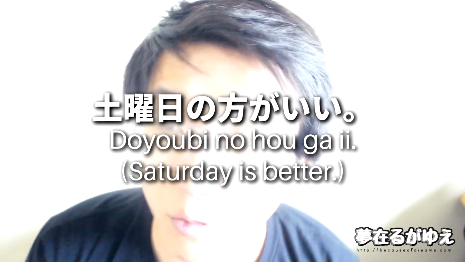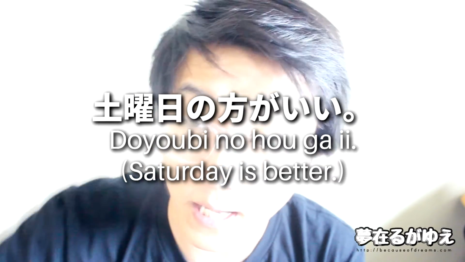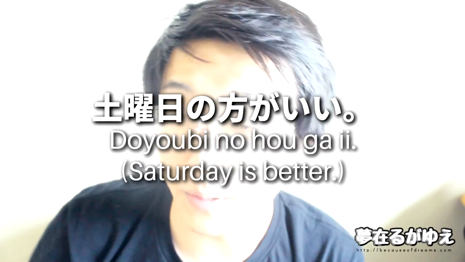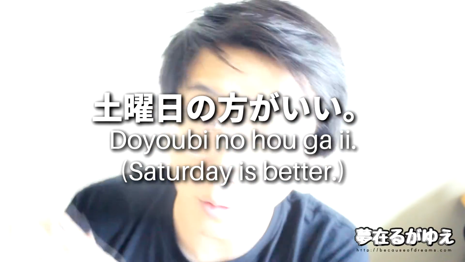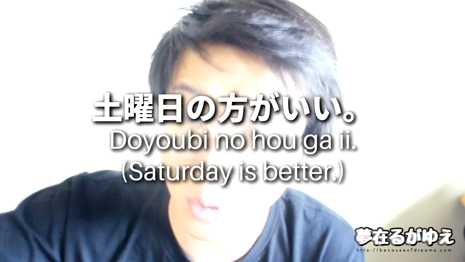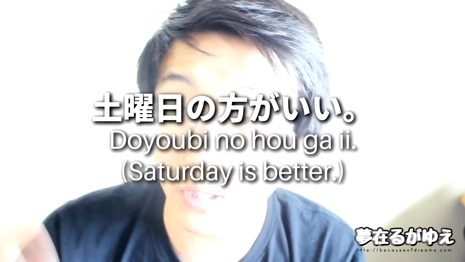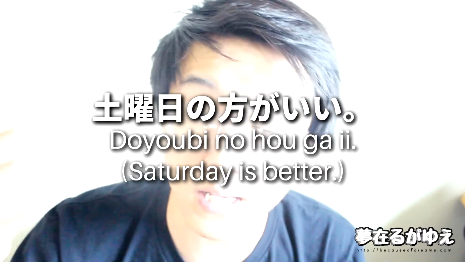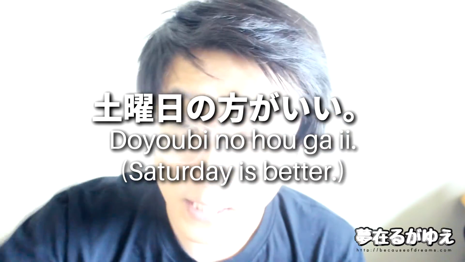Let's break down the sentence real quick. First up, we have doyobi, that's just going to mean Saturday. We have no ho right after doyobi to mean basically Saturday's side, or the way of Saturday, or Saturday's direction. Then we have the ga marking it as the subject of the sentence, and then we just have the word ii, which means good. And that's the whole sentence.